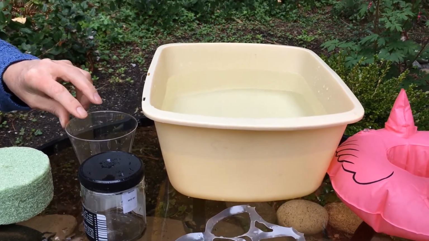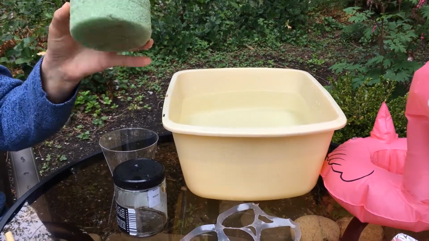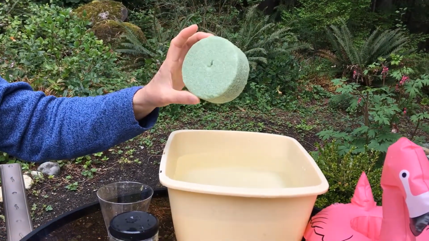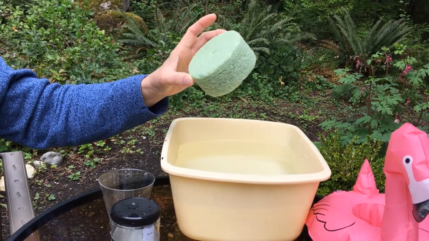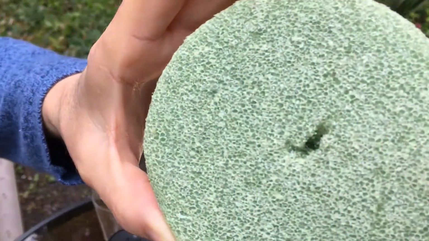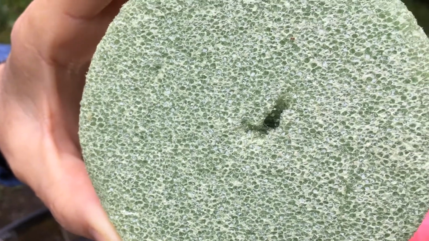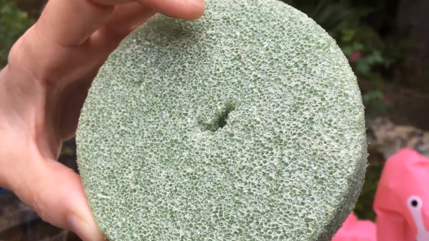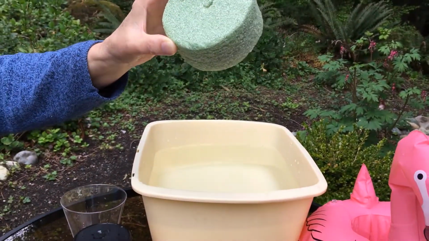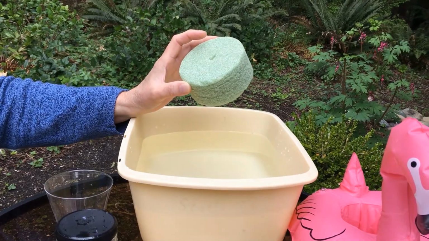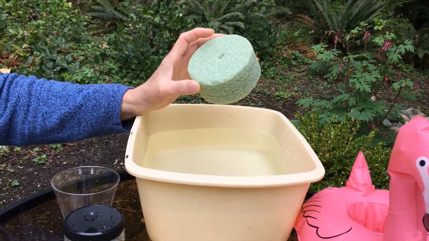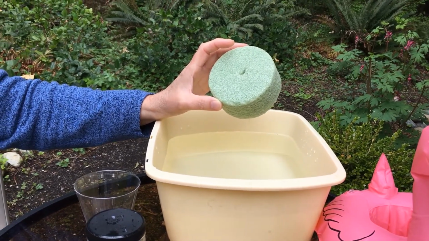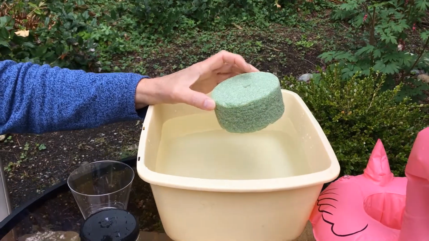Here's another form of plastic. This is called styrofoam, or this is what takeout containers are made out of, styrofoam. You can see up close it has little holes like air bubbles in it. So it has air and plastic in it. What do you think? Will it sink or float? Styrofoam, S-T-Y-R-O-F-O-A-M. Let's give it a try.